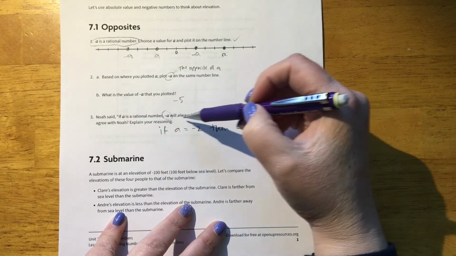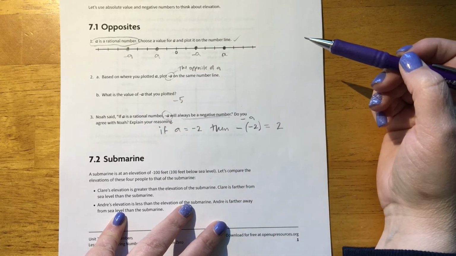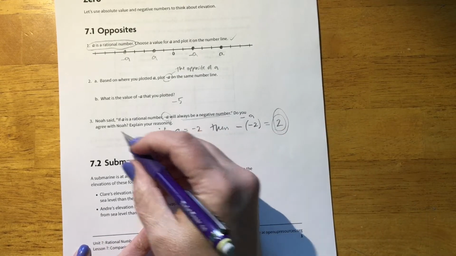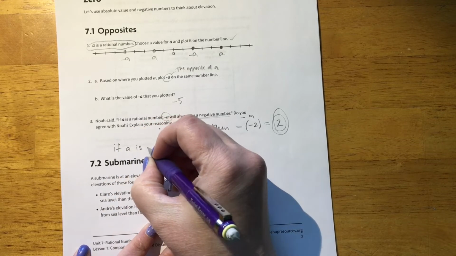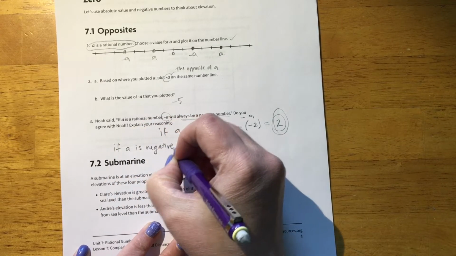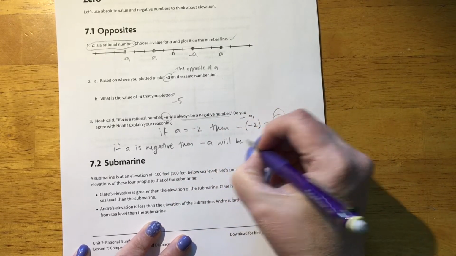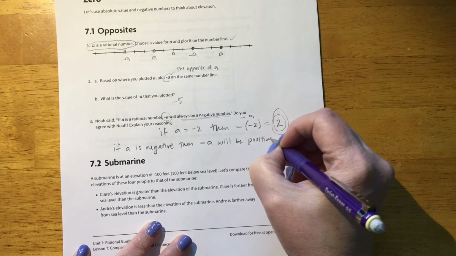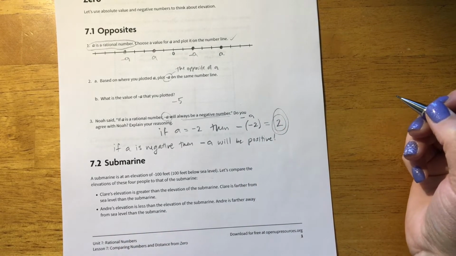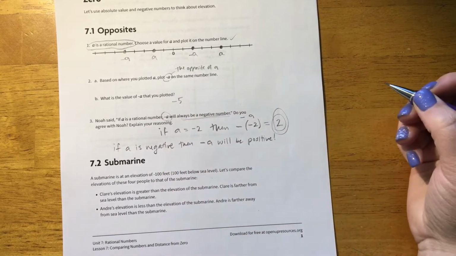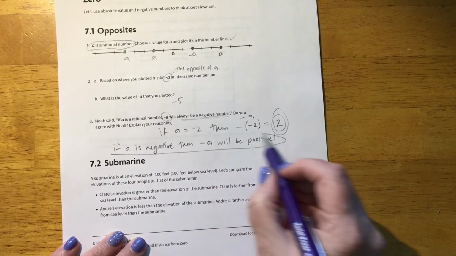So is Noah right? Will negative A always be a negative number? No, we just proved that it can be positive. And here's how we can write that in words. If A is negative, then the opposite of A will be positive. Kind of different, huh? We usually think of variables as always being positive, but does a variable have to be a positive number? Absolutely not. Okay, so we have to remember that. All right, so that's our final answer.